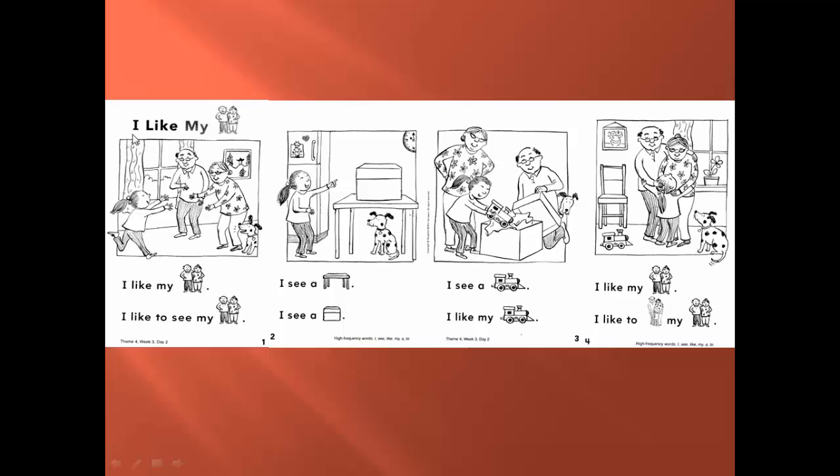Here we go. I like my grandparents. Make sure you're reading with me. I like my grandparents. I like to see my grandparents. I see a table. I see a box. I see a train. I like my train. I like my grandparents. I like to hug my grandparents.